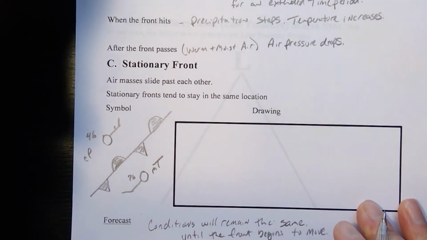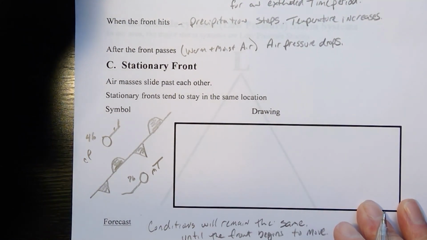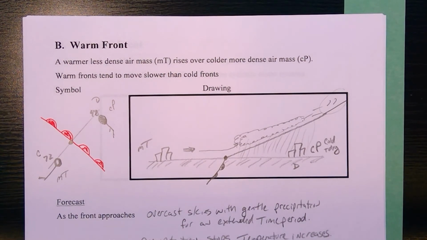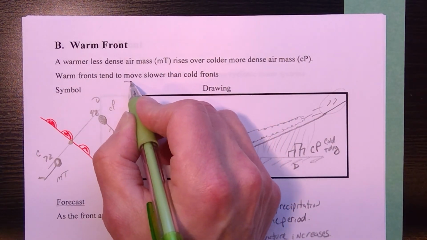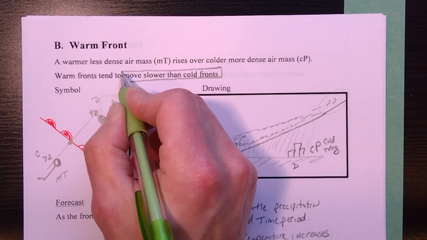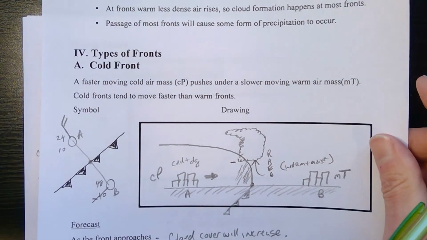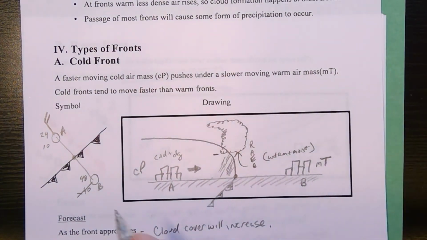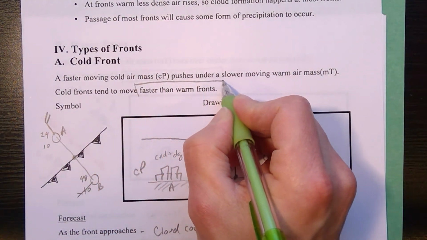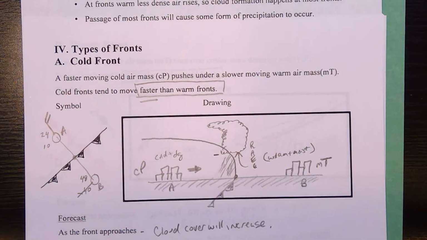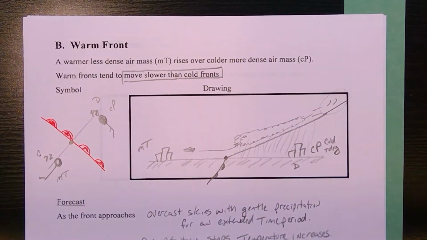All right, so we've got warm fronts and cold fronts. Honestly, if we looked at the speed of these, when I look back at my warm front, it says up here, warm fronts move slower than cold fronts. If I go back to my cold front, because cold air is much better at moving out the warm air, cold fronts tend to move faster, and that's sort of why we wind up eventually producing occluded fronts.